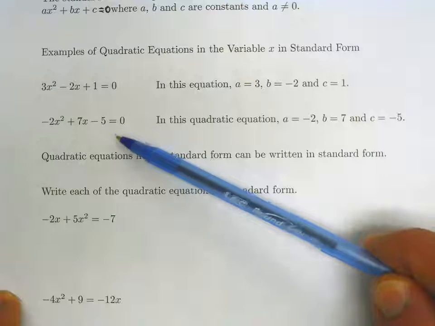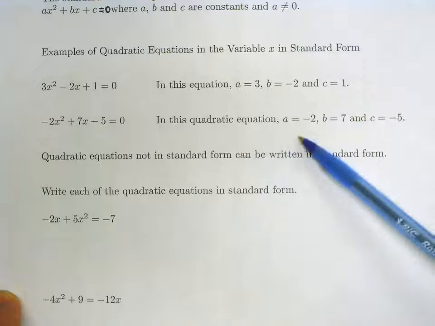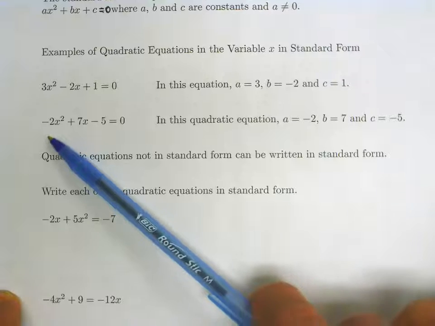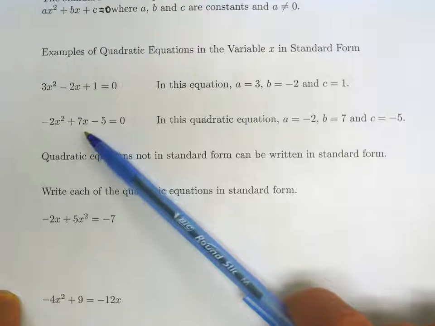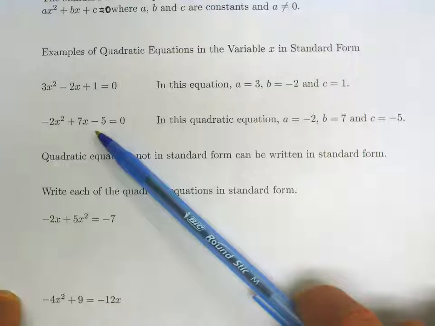In the next example, -2x^2 + 7x - 5 = 0. This is in standard form. The value of a is negative 2, the value of b is 7, and the value of c is negative 5.